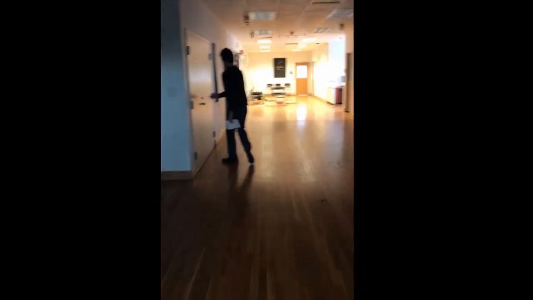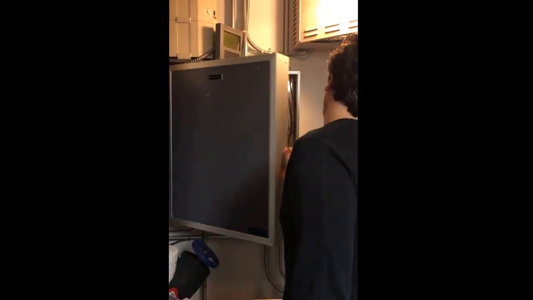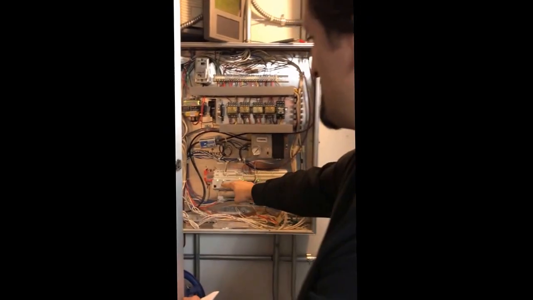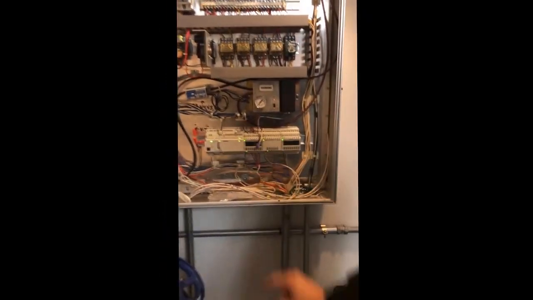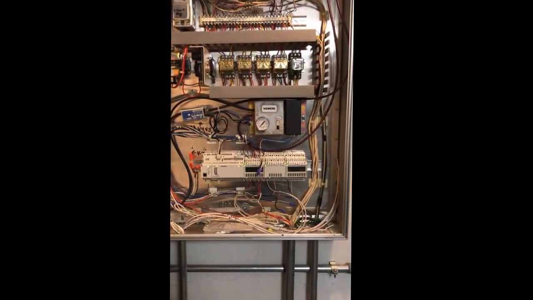Okay, going to the Margaret Nelson building. Okay, the mechanical room. Try to find the 4th panel here. And here it is. Okay. That's all the Siemens panels here. The 4th panel. Good.